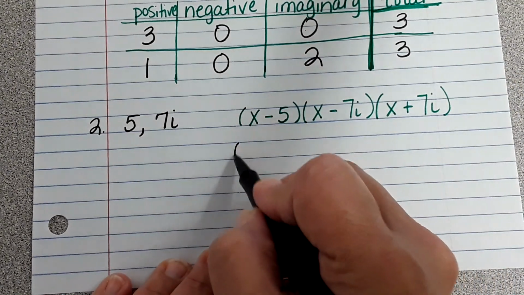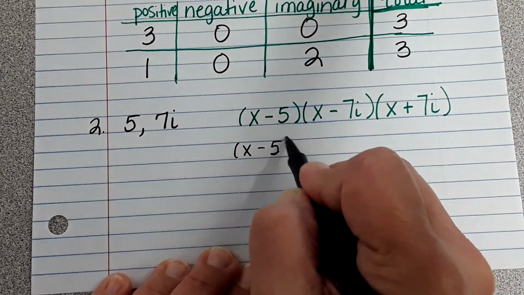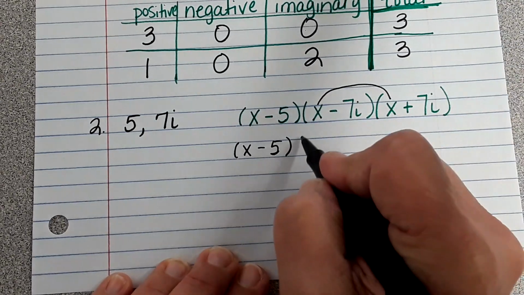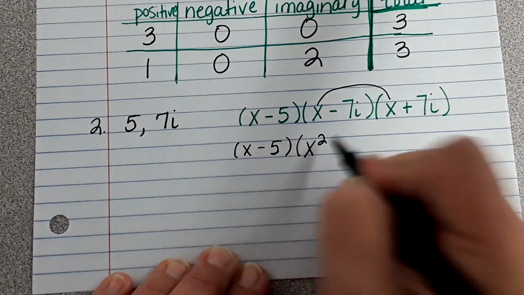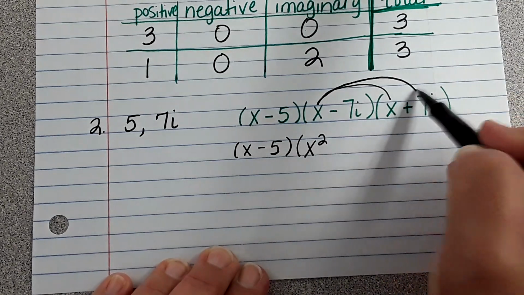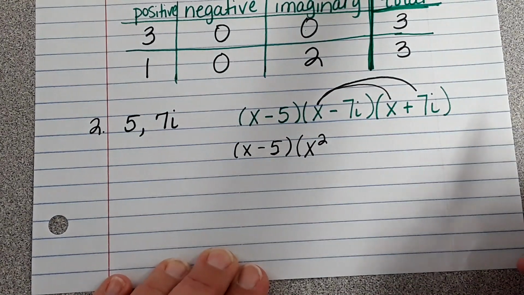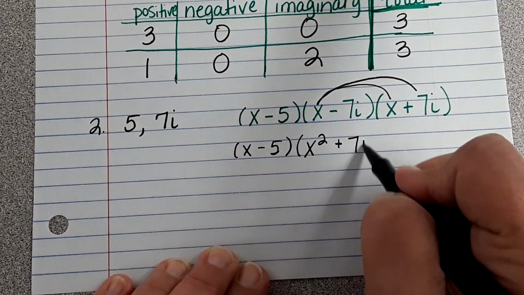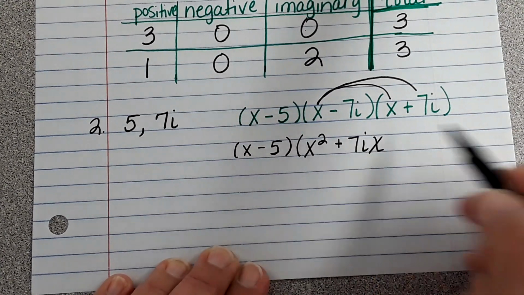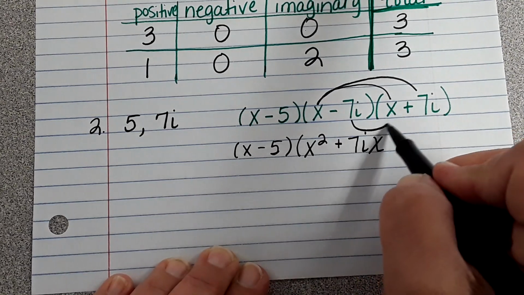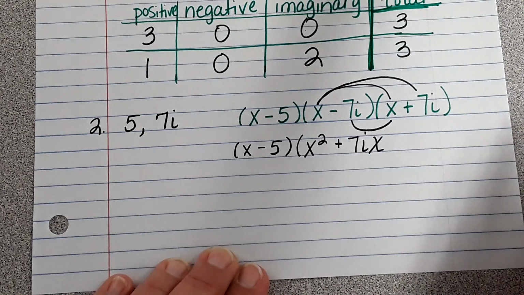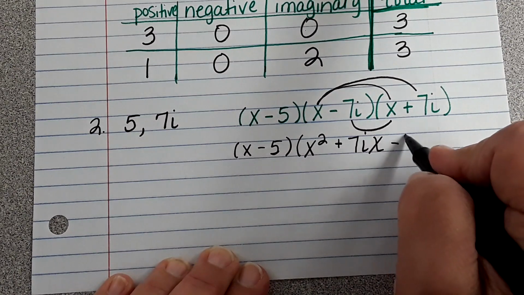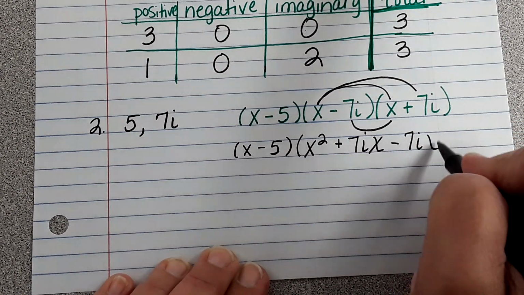So I'm going to leave the x minus 5 there. What is x times x? X squared. What is x times 7i? Plus 7i x. What is negative 7i times x? Negative 7i x.